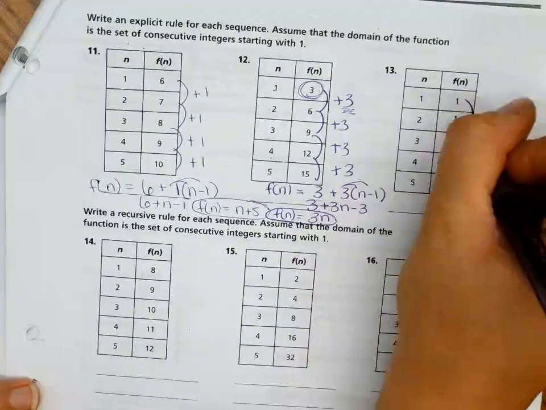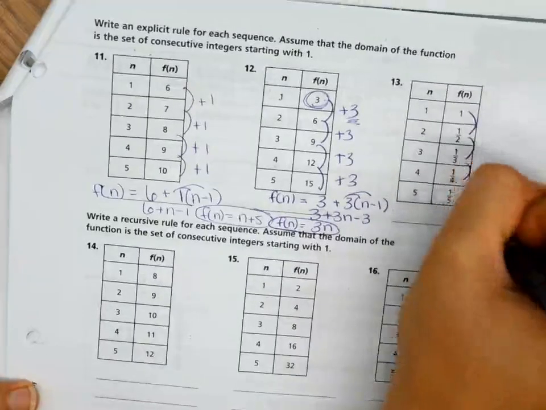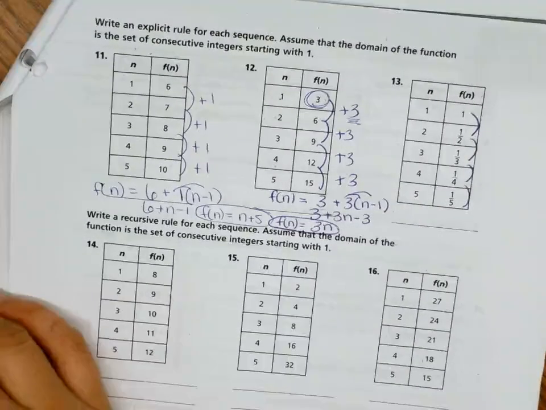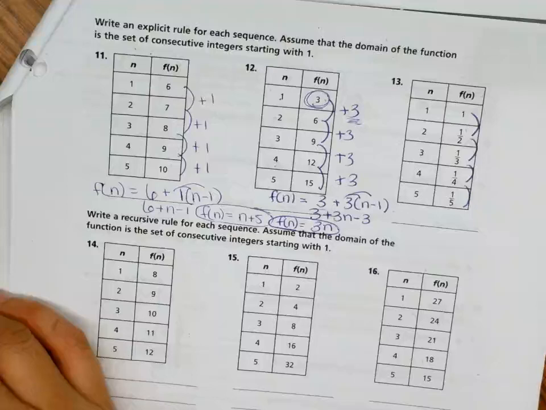What's going on here? What are we adding? Anybody?